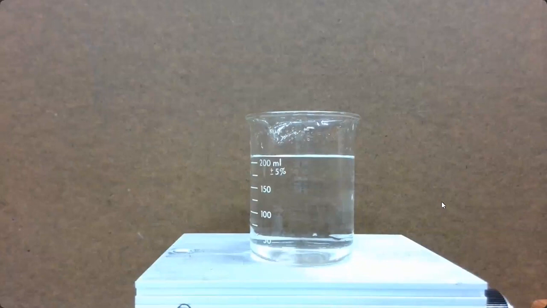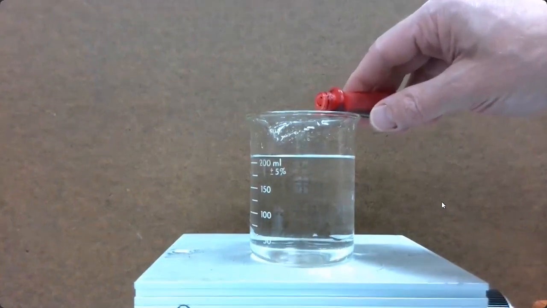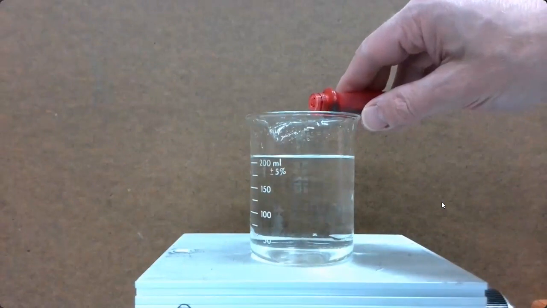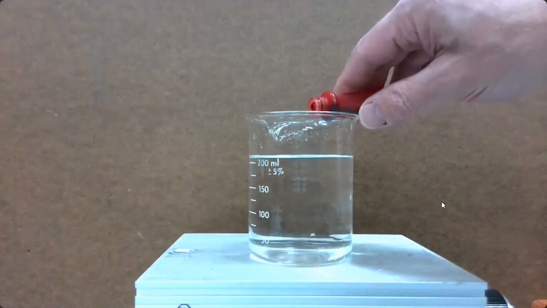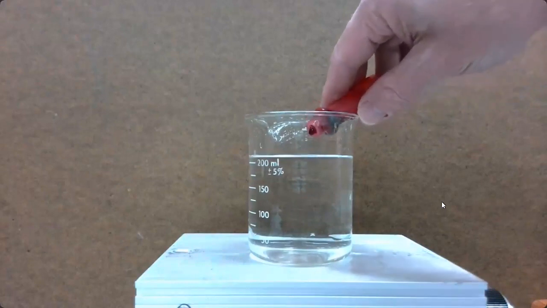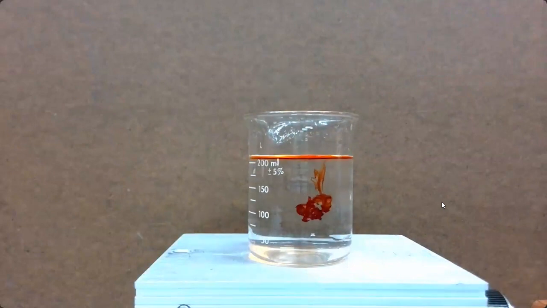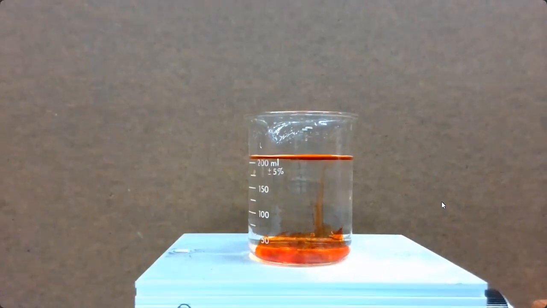So you can see that I have here a beaker filled with water, and I also have this tube of food coloring. I'm going to squeeze the tube so that a little drop of food coloring falls into the water, and we're going to see what happens when that little drop of food coloring enters the water. Okay. Now, you saw that compact little drop of food coloring enter the water, and when it did that, did it remain as a compact little drop?